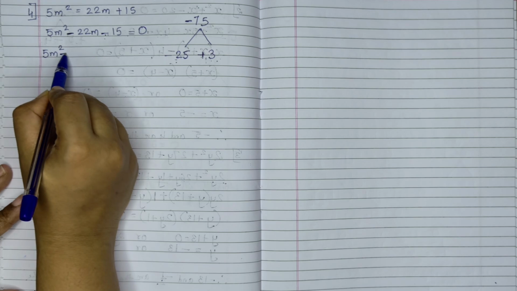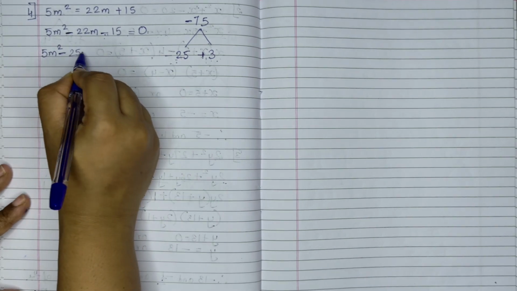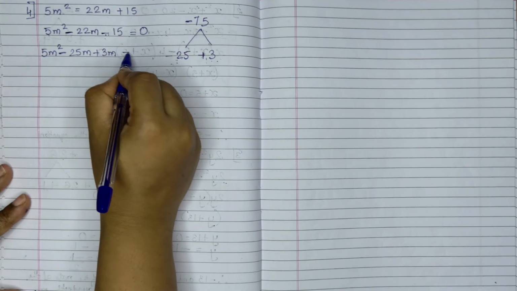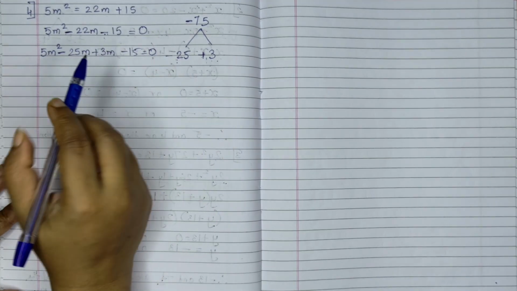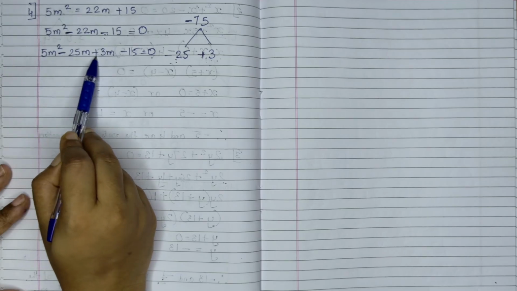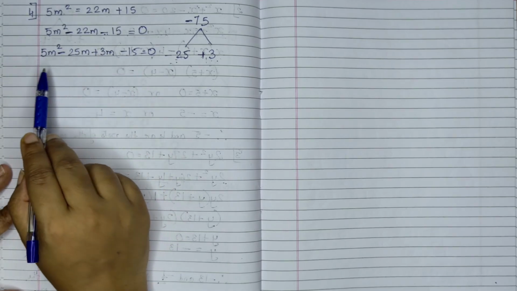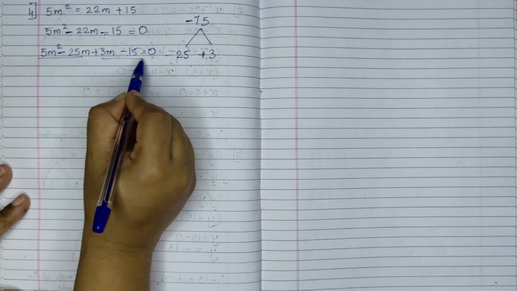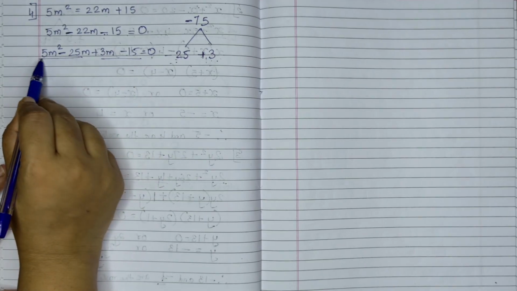So see here, minus 25m plus 3m and then minus 15 is equal to 0. The signs here are minus and minus, so we took minus plus minus. Next step is we will remove common from this and from this. Now what is common here? 5 is common.